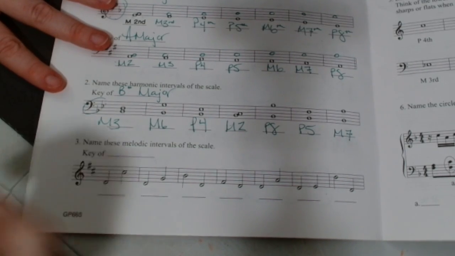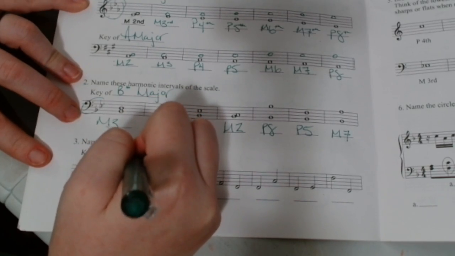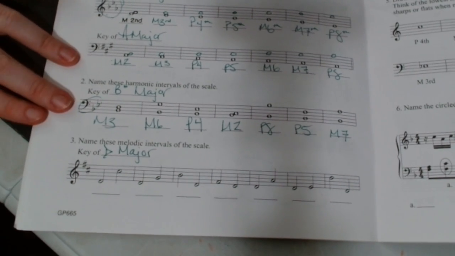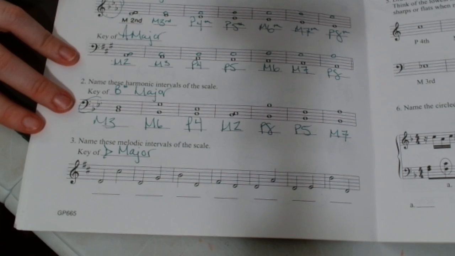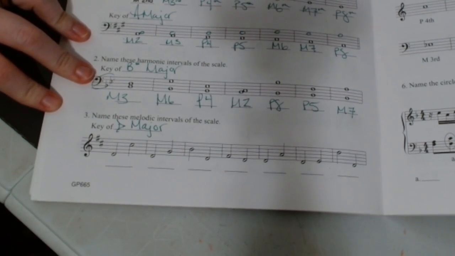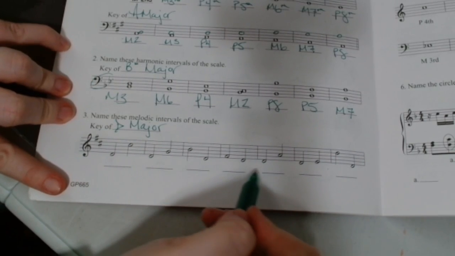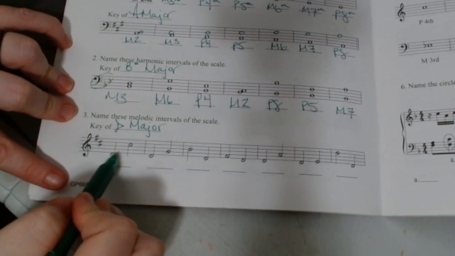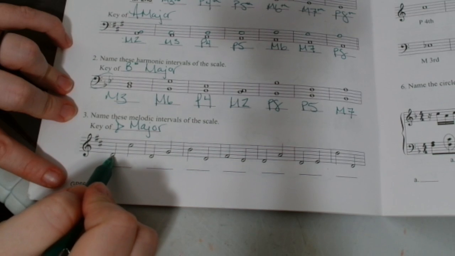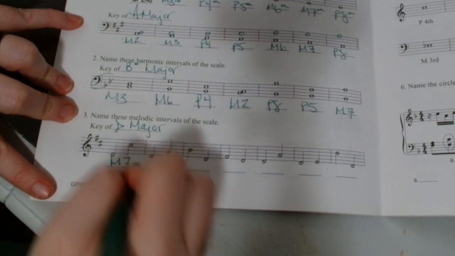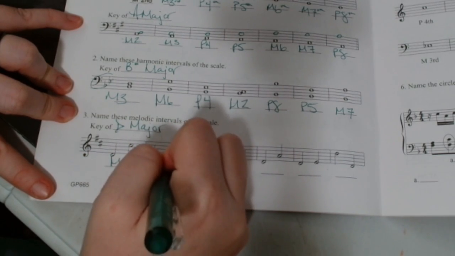The next one is in the key of D major. If these key signatures are not memorized by this point of the theory books, you need to go back and memorize them, because these books are just going to get harder and harder and add more and more concepts. These intervals are melodic. So now instead of them being stacked on top of each other, it's one note and then another note. When you're doing the intervals, start on the first note and go to the second note. So a D to a C sharp, that's a major seventh. A D to a G, that's a perfect fourth.